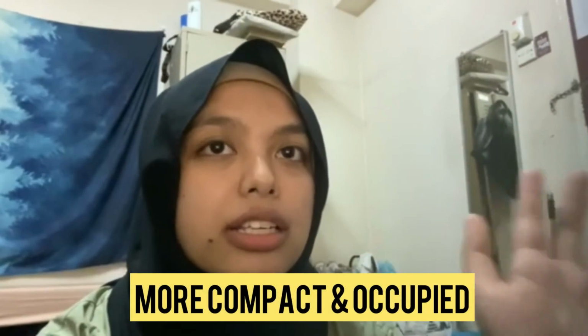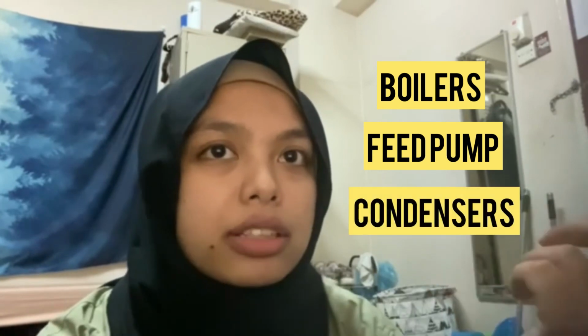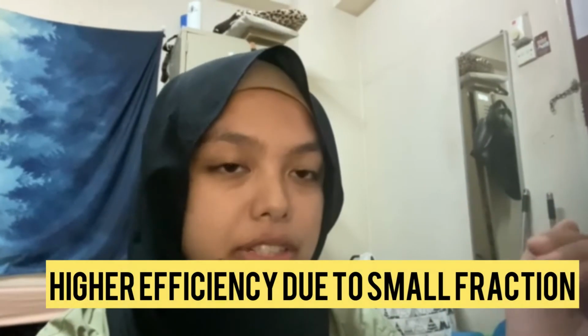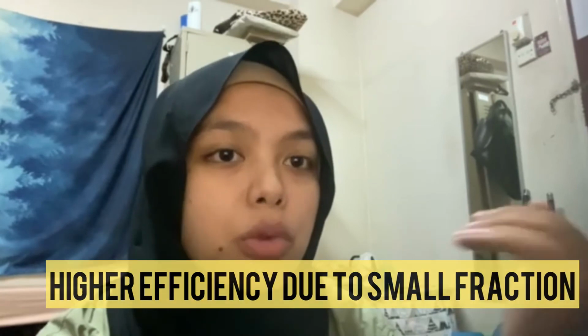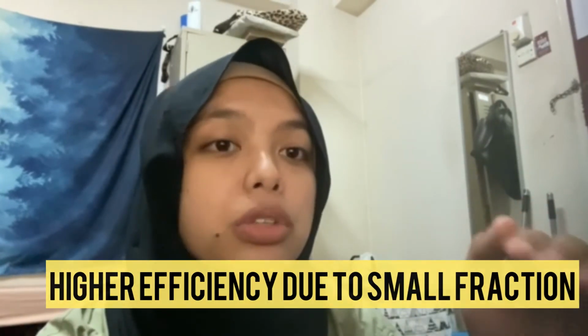However, the Otto cycle is more compact and occupies less space, which gives a convenient experience to the user. The Otto cycle does not require any equipment such as boilers, feed pumps and condensers, which can lead to higher output per unit weight, and it also costs more. The Otto cycle has higher brake thermal efficiency as only a small fraction of the heat energy of the fuel is dissipated through the cooling system.